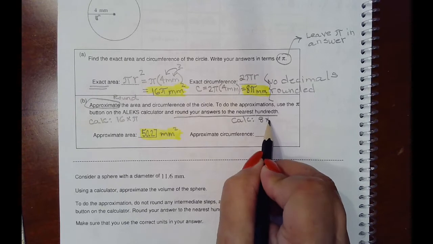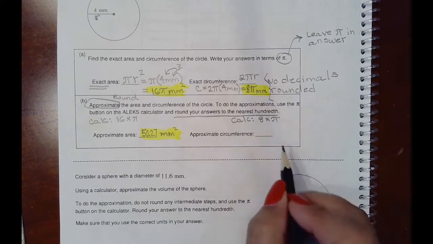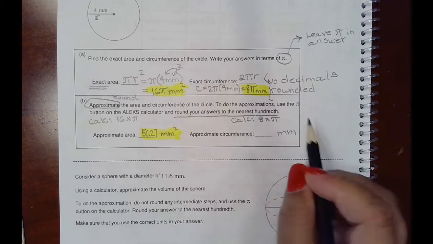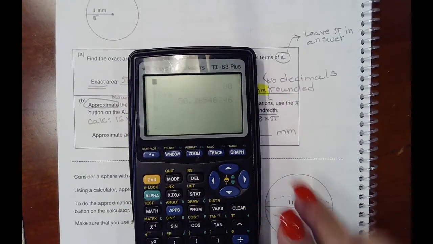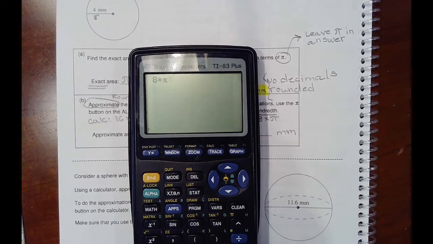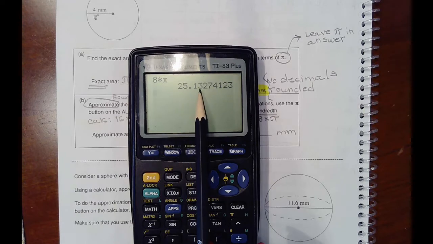Of course, not including the units, because the units you just tack onto the answer. So this was millimeters. Again, I'm going to want to round to the hundredths place, so I'm just going to press in 8 times pi. Okay, so just 8 times second function pi, press enter. Rounding to the hundredths place, that would be 25.13.